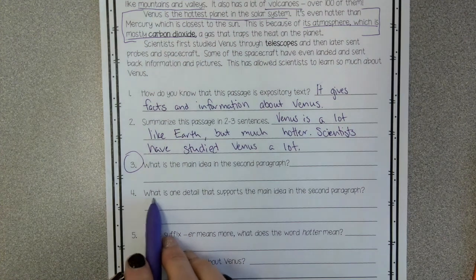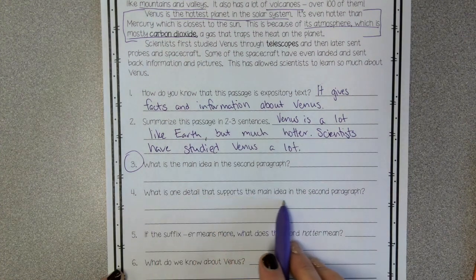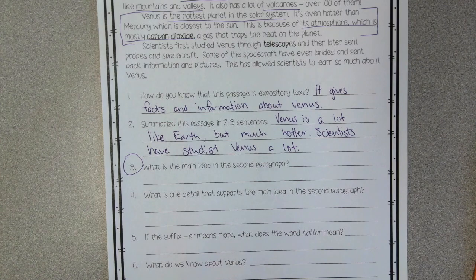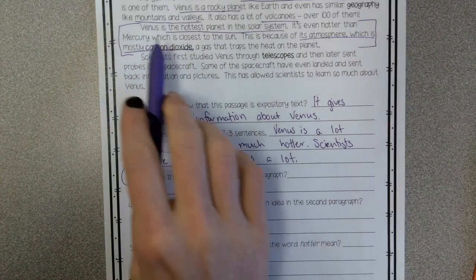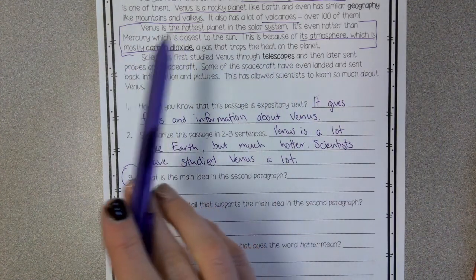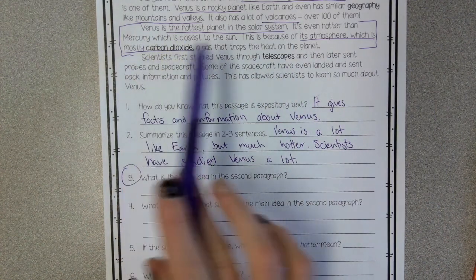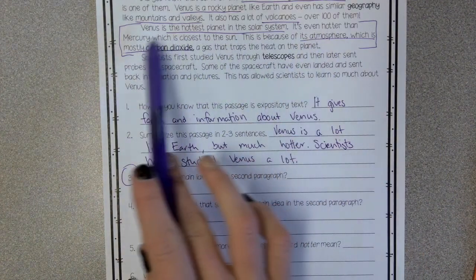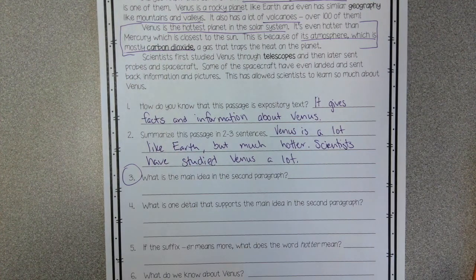Number 4 then, what is one detail that supports the main idea in the second paragraph? Well, pick one fact here that supports what you just wrote. So it could be about carbon dioxide, it could be that it's hotter than Mercury. Either of those would work, or you might even find a different one.